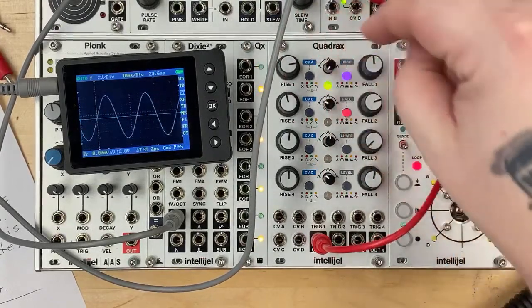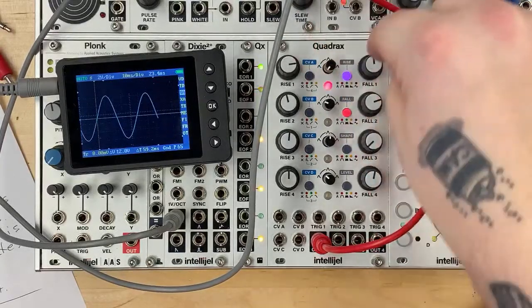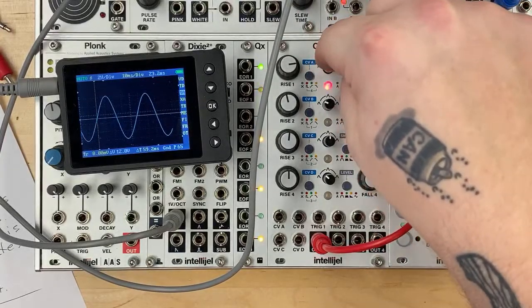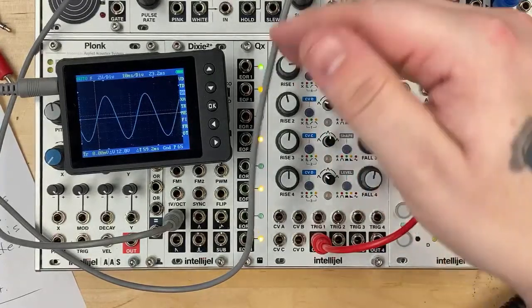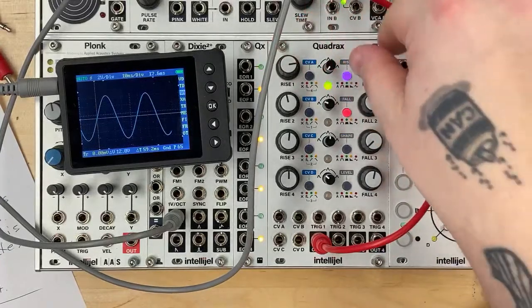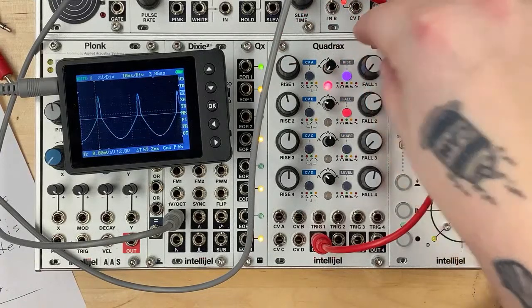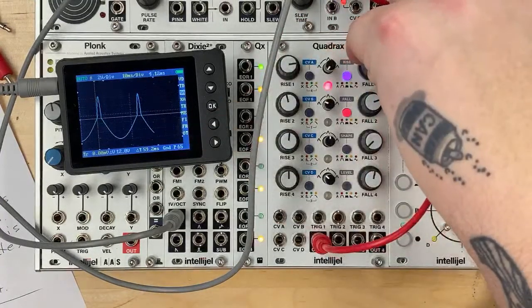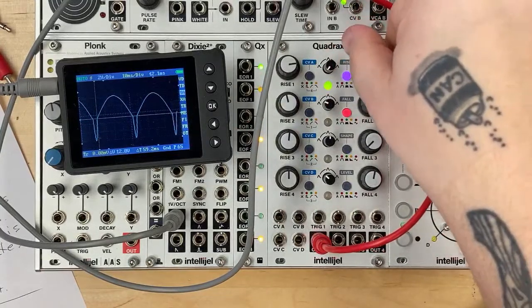The shape knob crossfades between those three shapes, and the fall knob is a morph control, and each shape has its own morphing. The sine wave morphs and shrinks the positive half of the wave, and then bends the bottom half of the wave.